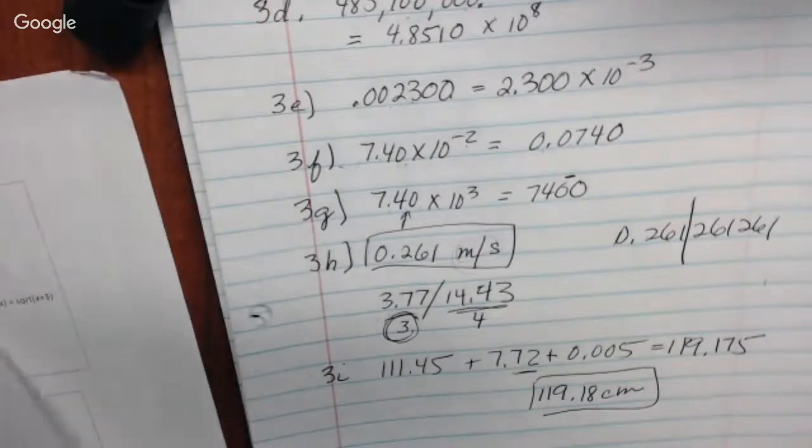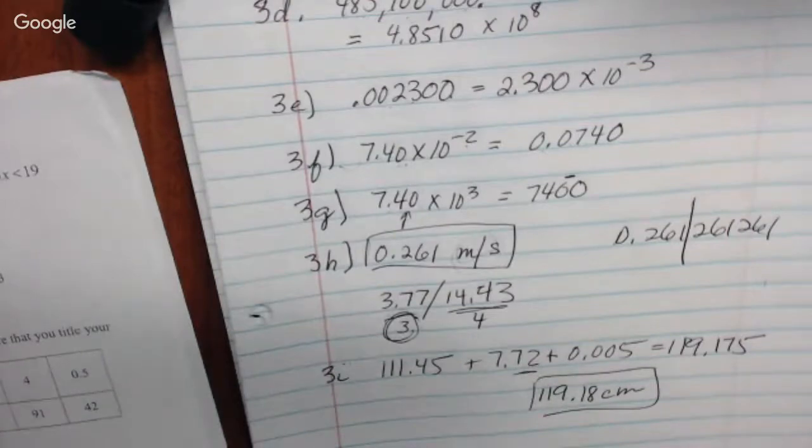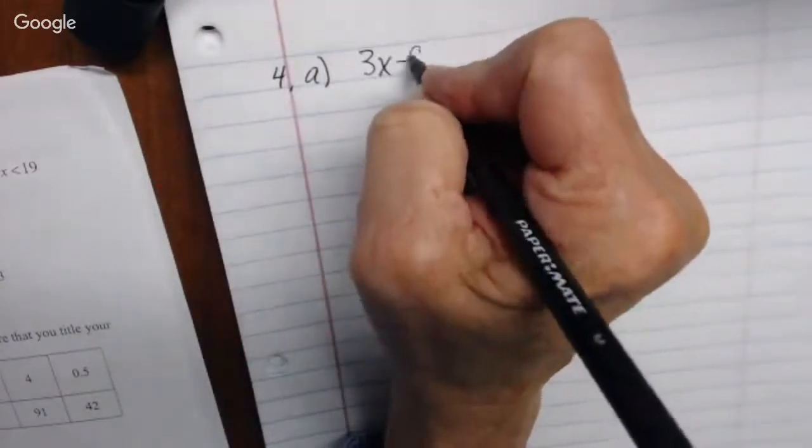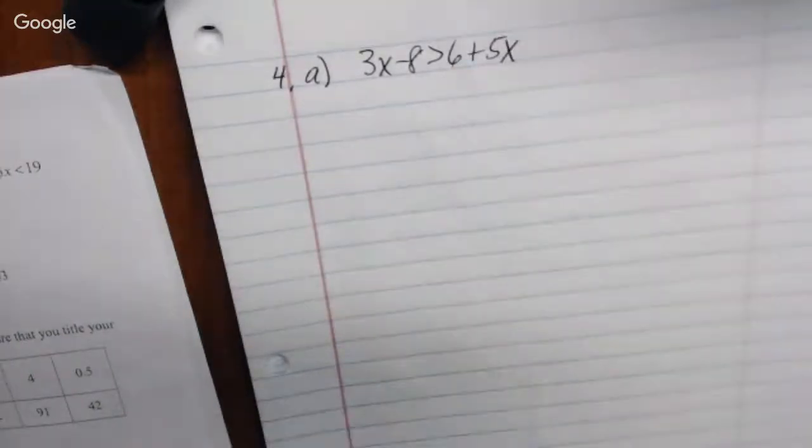All right, so on the back side now, we got number 4. Number 4 is working with inequalities and interval notation again.